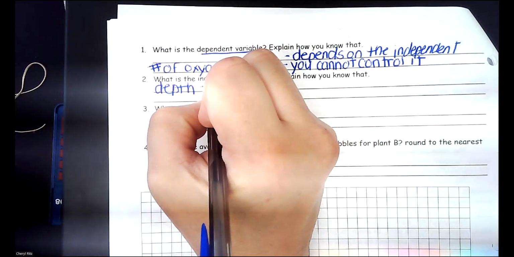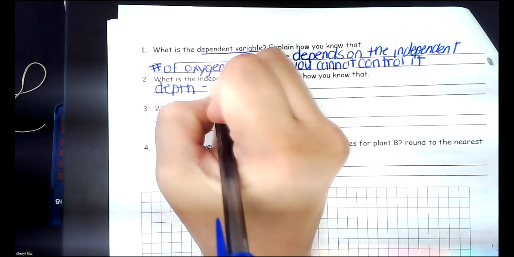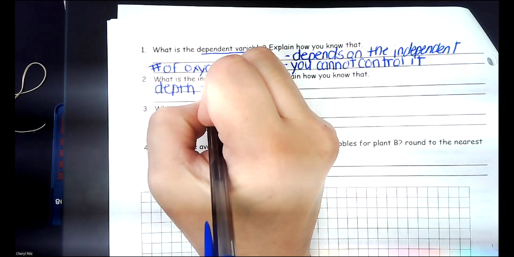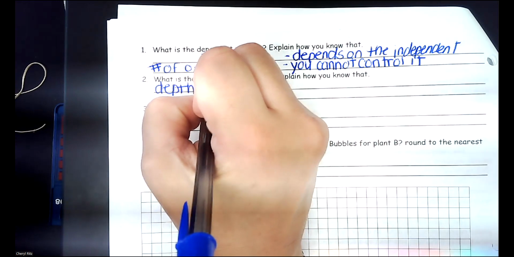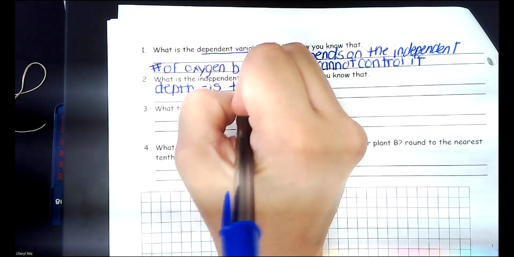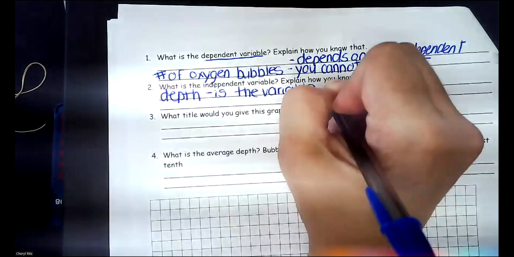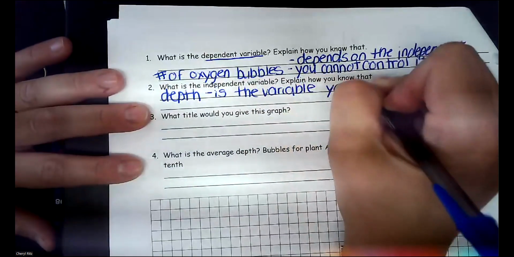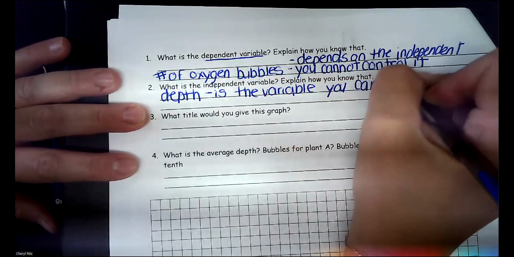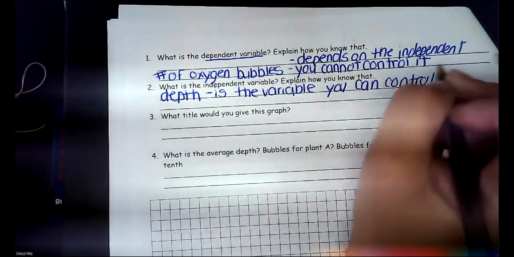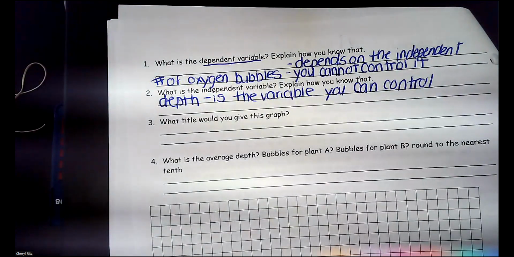Independent variable is the variable you do not control. Try that again. You do control. You do control. Depth is the variable you can control. And how you control depth is you decide how far down you put the plant. Did you put it 1 meter or 10 meters or 50 meters under the water? That's how you can control the depth.